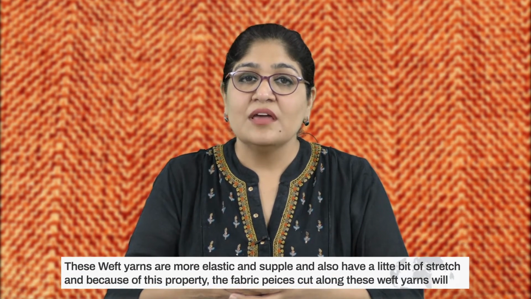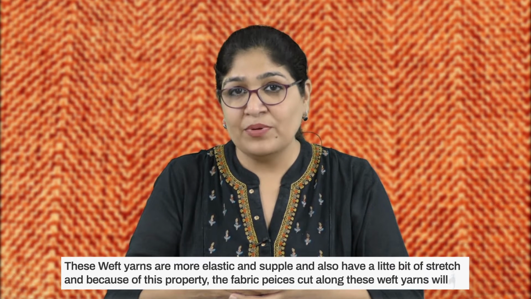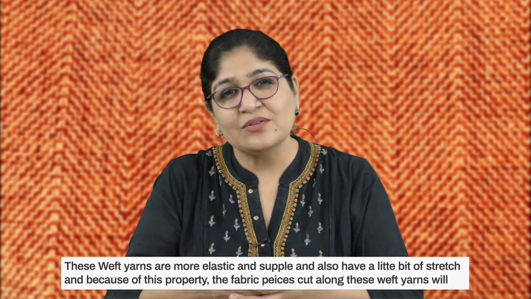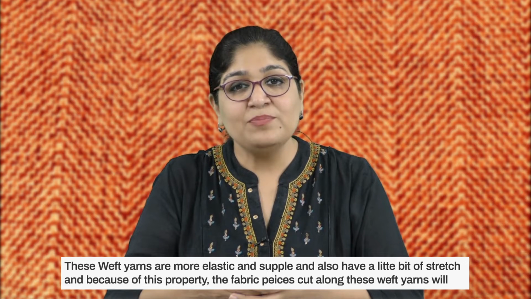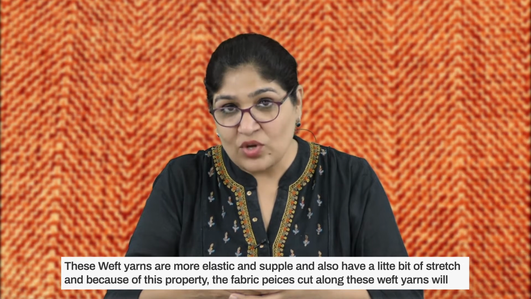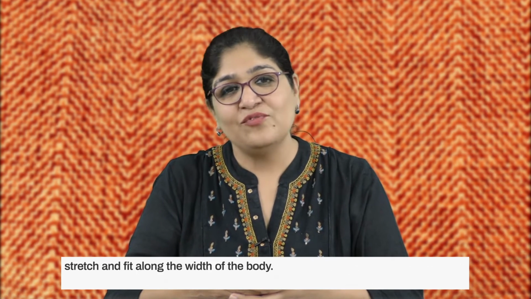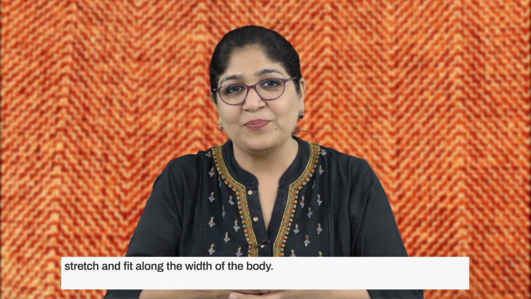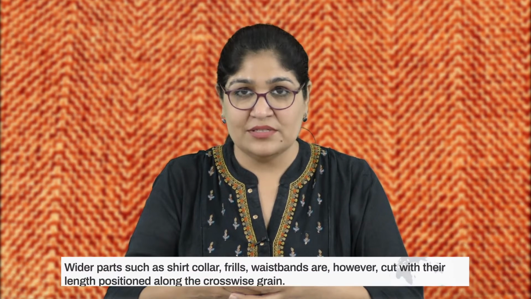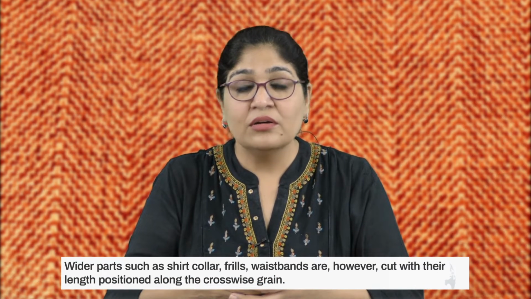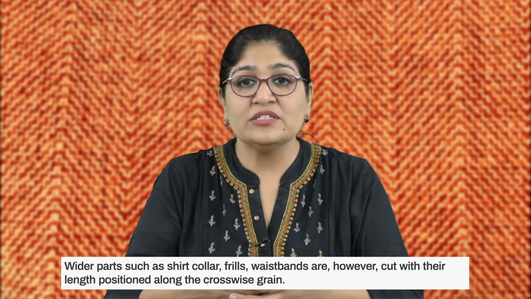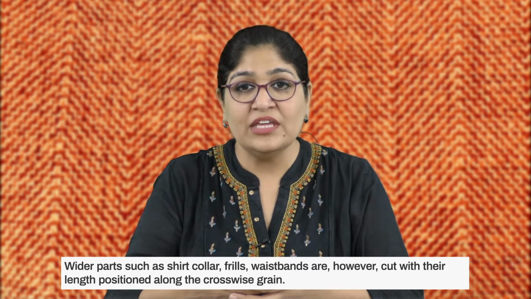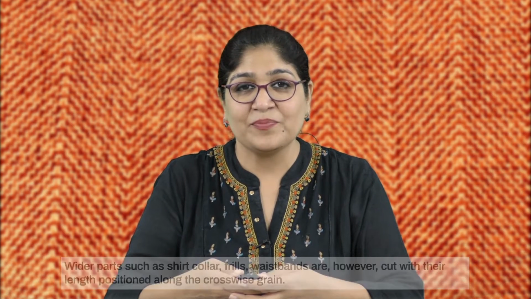These weft yarns are more elastic and supple and also have a bit of stretch, and because of this property, the fabric pieces cut along these weft yarns will stretch and fit along the width of the body. Wider parts such as shirt collar, frills, waistband are, however, cut with their length positioned along the crosswise grain.